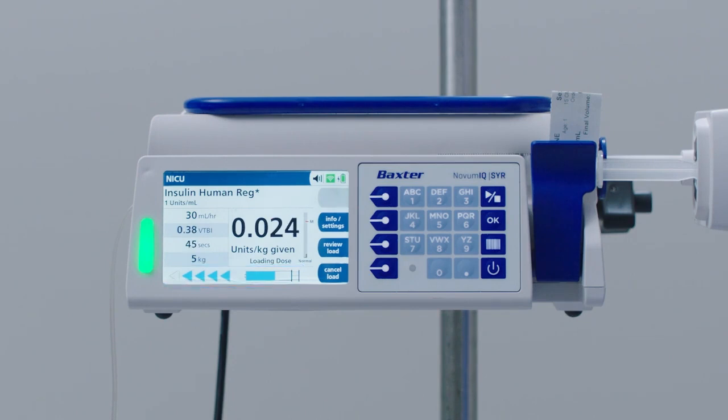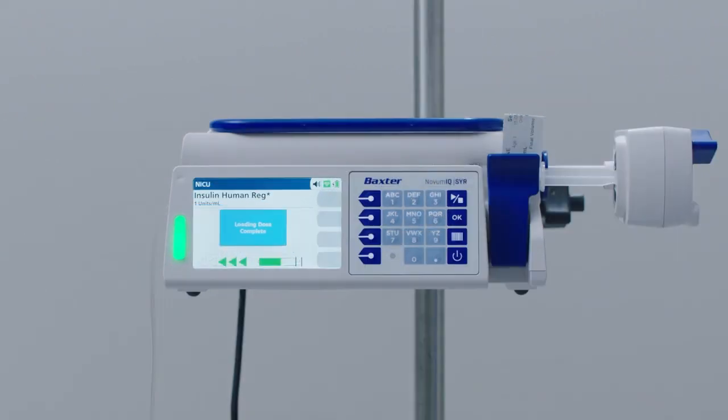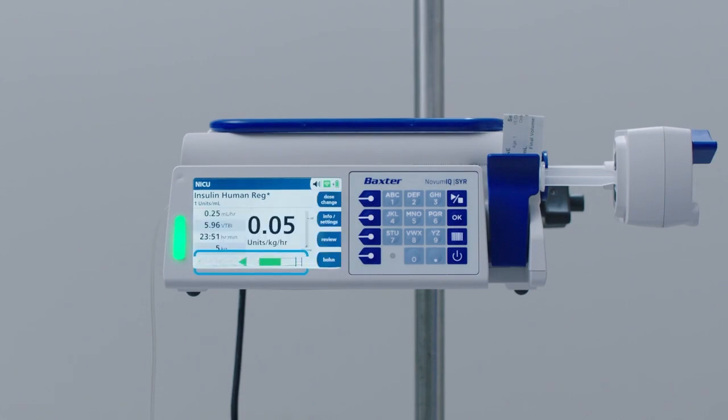Note: because the selected drug has a modifier, an asterisk will appear next to its name. When the loading dose completes, the pump reverts to the primary infusion. The green arrows on the Run screen indicate that the primary infusion is being delivered.